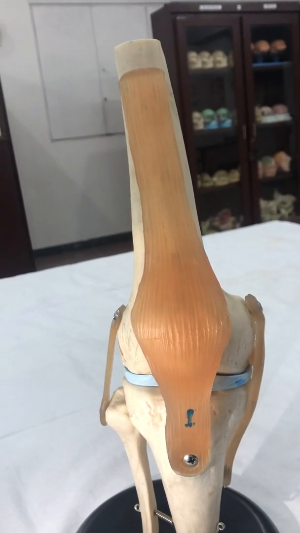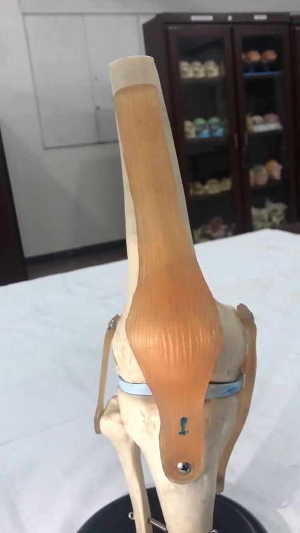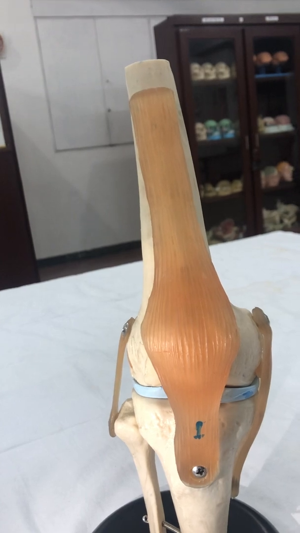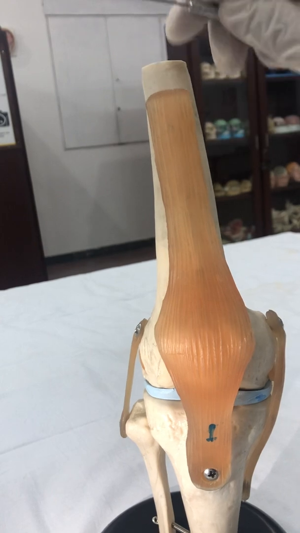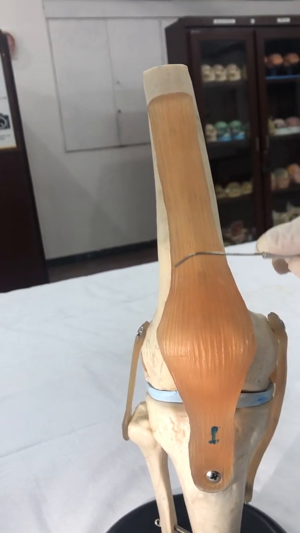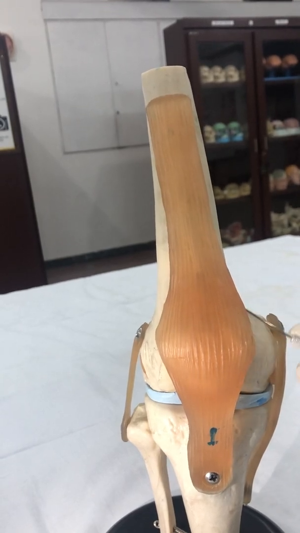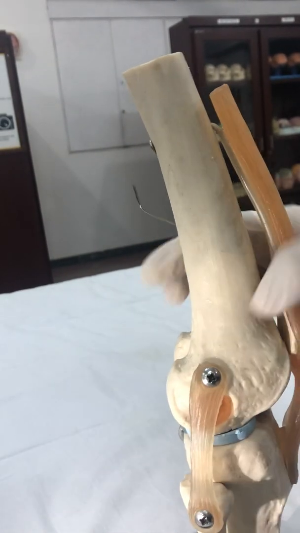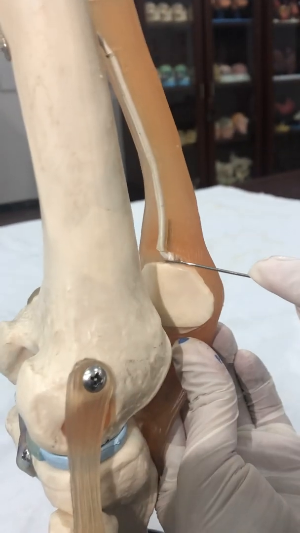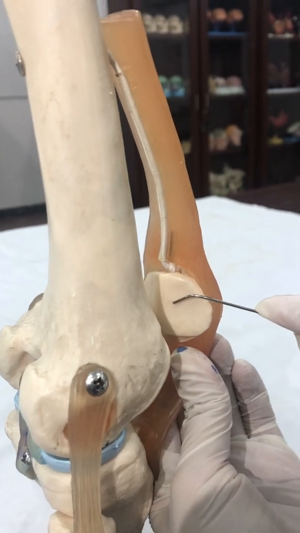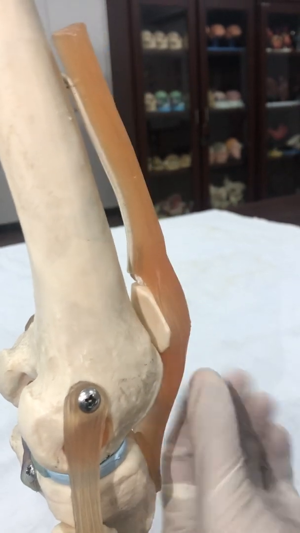Quadriceps: quad means four, ceps means heads. So this muscle basically has four heads: vastus medialis, vastus lateralis, vastus intermedius, and rectus femoris. All of these four muscles come together and form a single tendon, which is called the quadriceps tendon. This tendon wraps the patella bone, also called the kneecap, which articulates with the patellar surface of the femur.